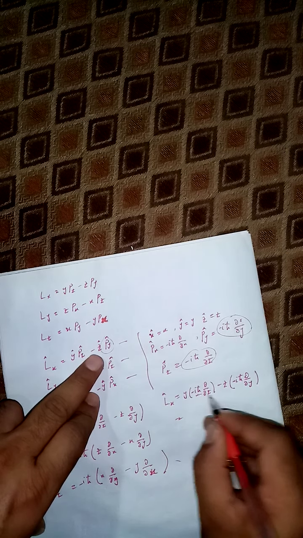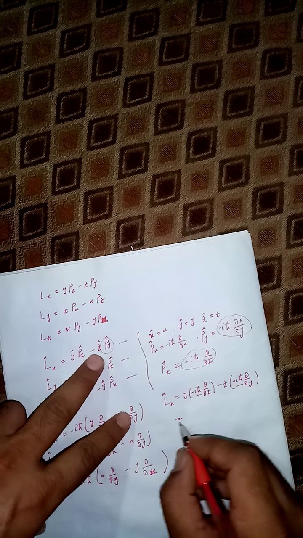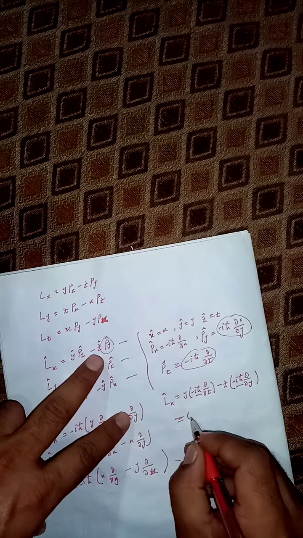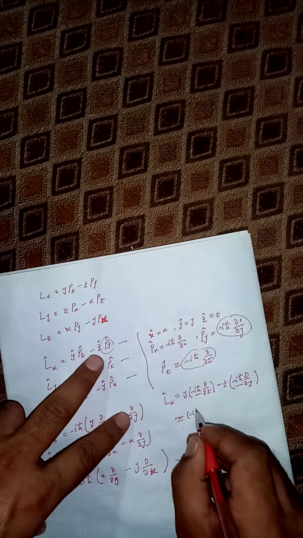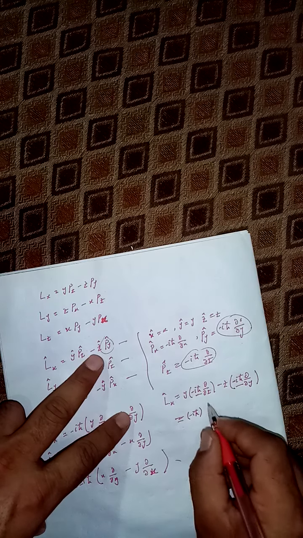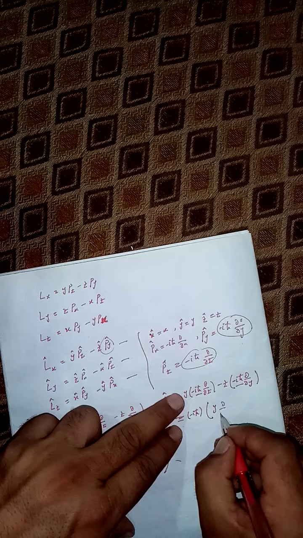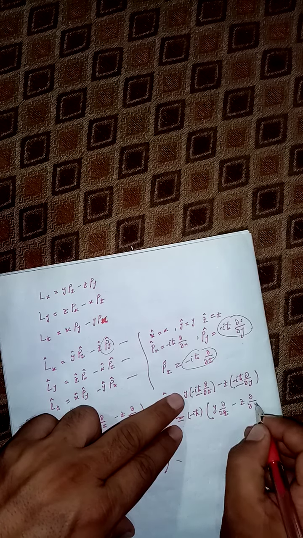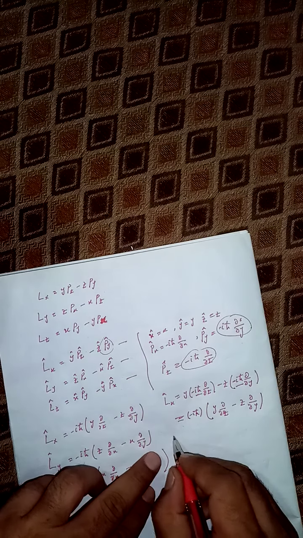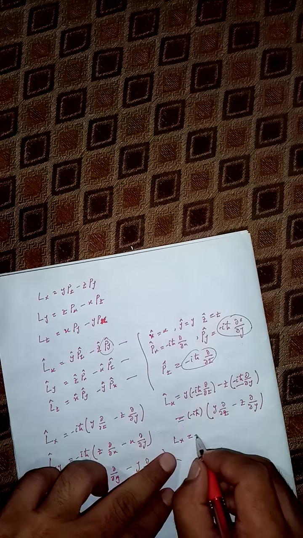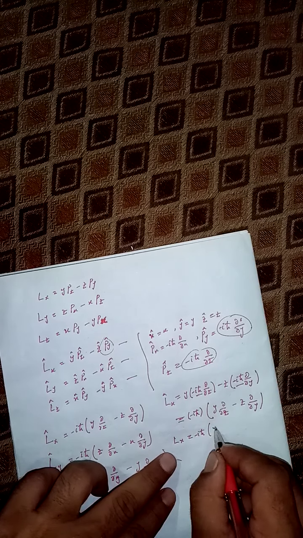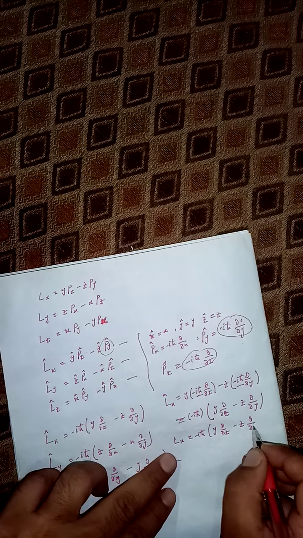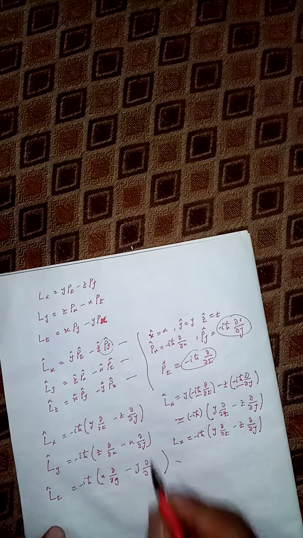Now minus iota h bar is common here, so we can take it common. We are left with y partial by partial z minus z partial by partial y. So Lx is equal to minus iota h bar (y partial by partial z minus z partial by partial y). So this is this one.